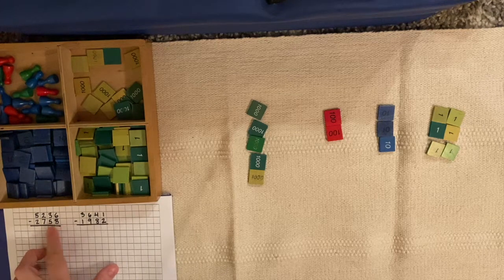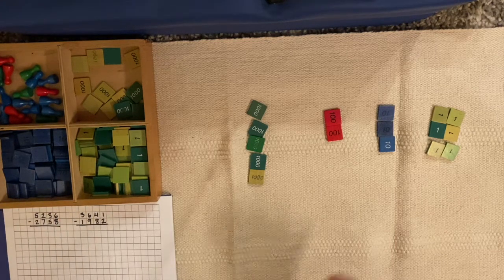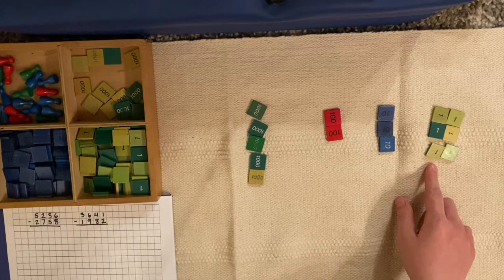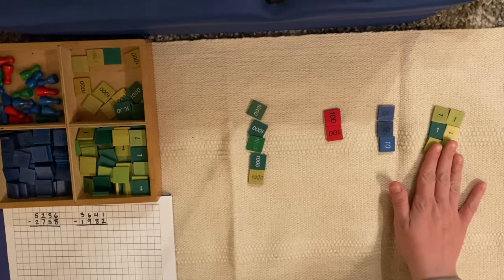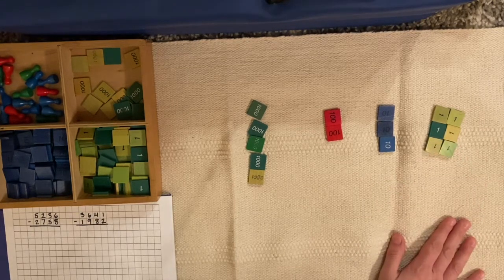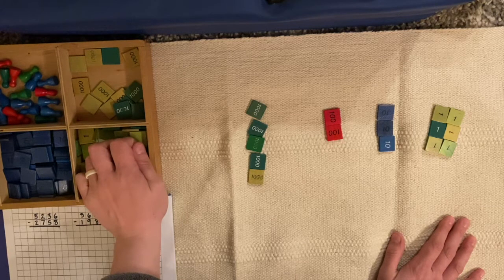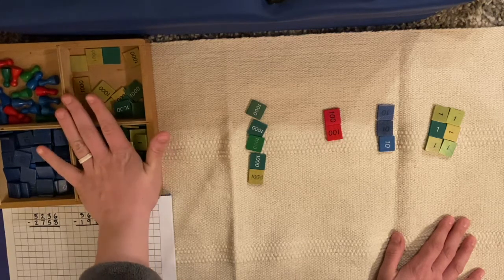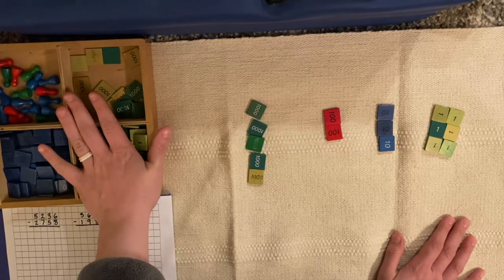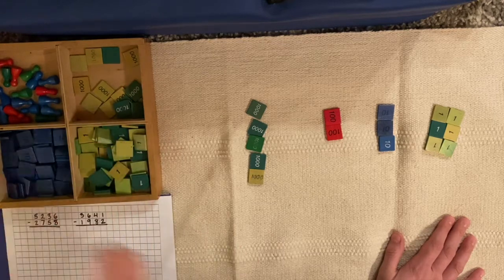Okay, so this says we have to take 8 units from our 6 units. We don't have enough units, do we? So we have to get more units from somewhere. Now I can't just start taking units out. Can't do that. With this, you have to give something to take something, just like we had to give 10 units to take out of 10.